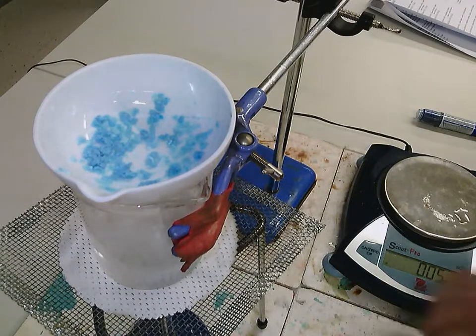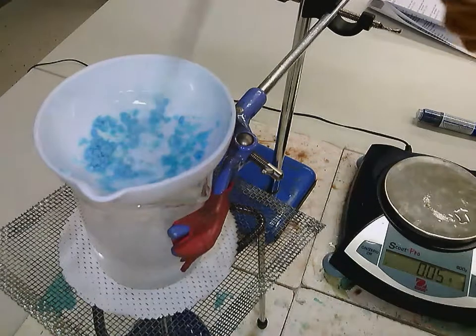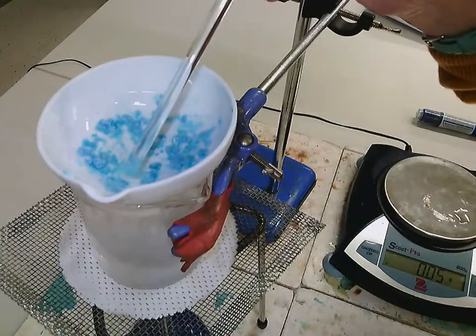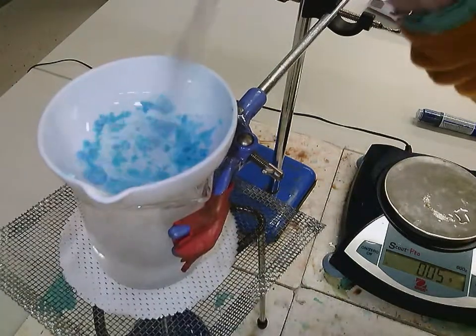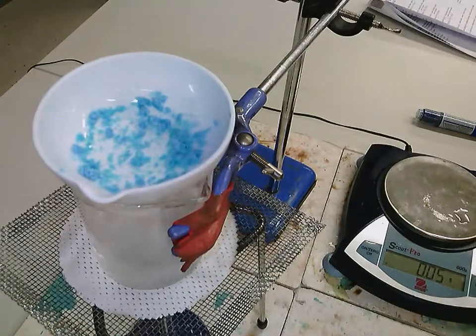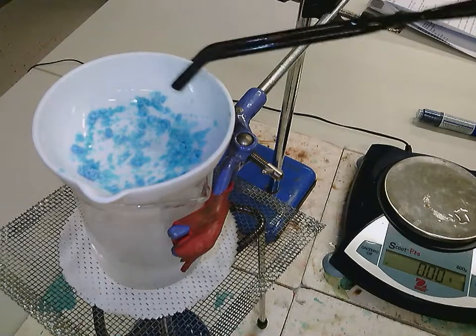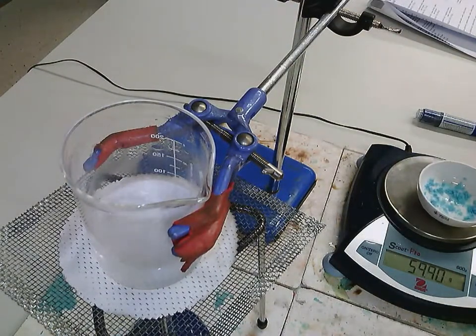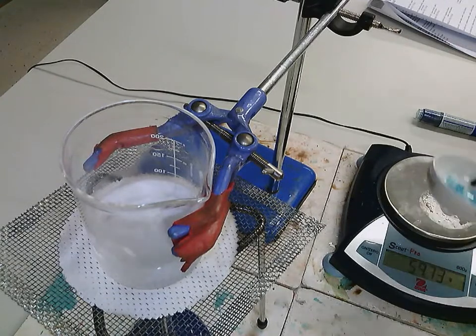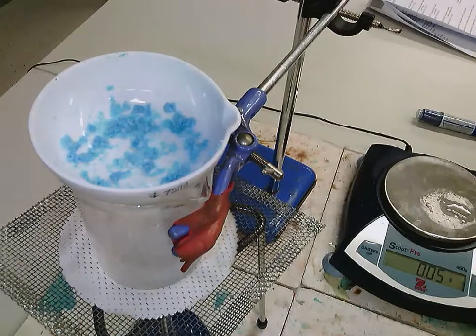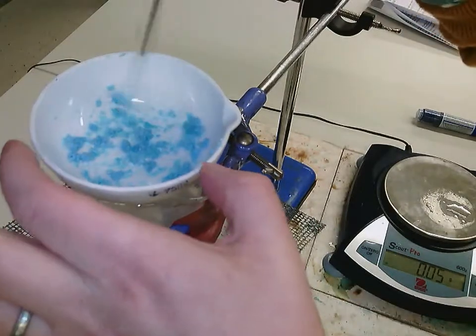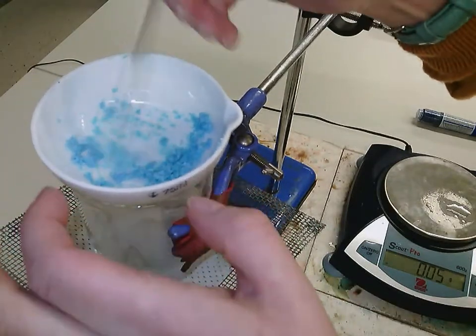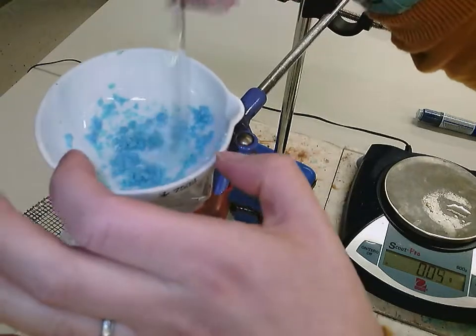So you can see it's starting to turn white now. So I can actually just give them a little scratch, pick them up. I'm going to weigh it. So let's have a little look. And that's 0. So now we're on 59.89. So we'll give it another go. Give it a good stir and a scratch.